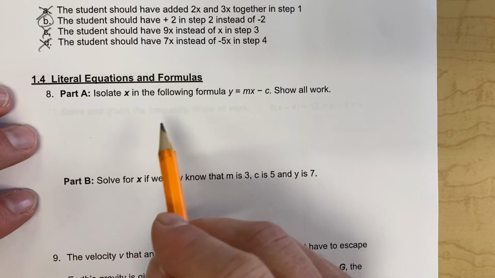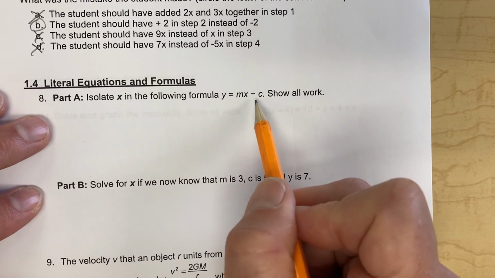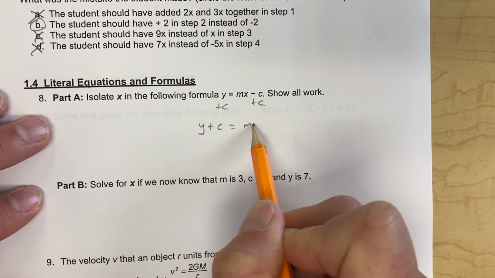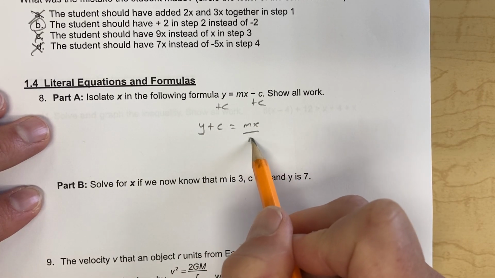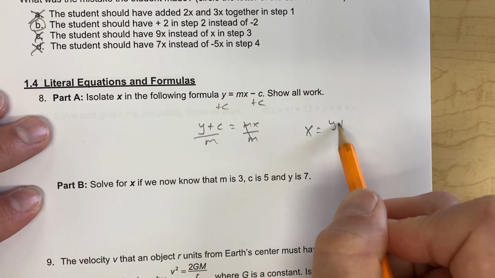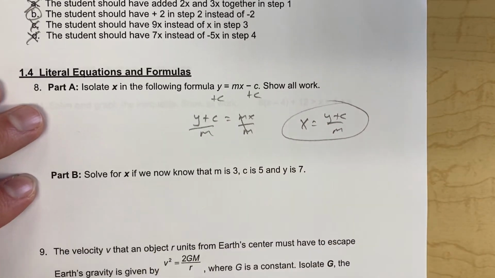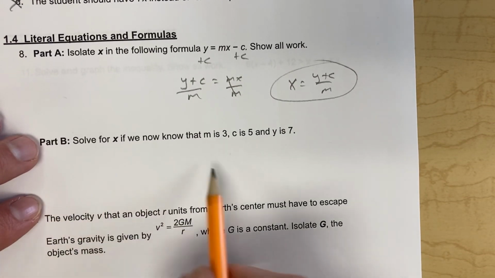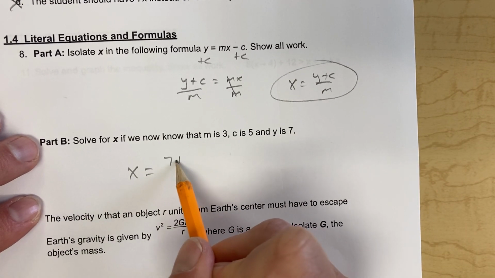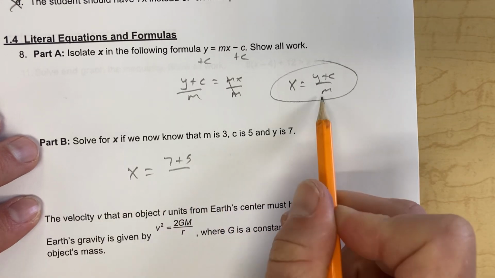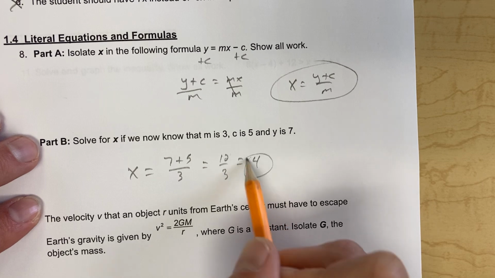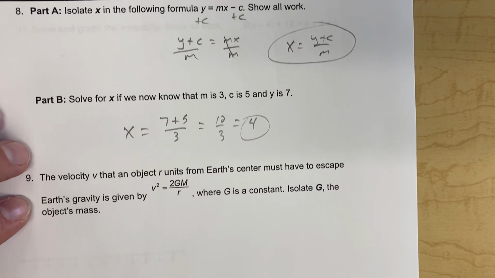All right, working with formulas, it says, can you isolate x in this formula? So we're going to add c to both sides. We're going to get y plus c equals mx. Okay, and then we're going to divide by m. So x equals y plus c divided by m. Okay, that's not too bad. Then it says, can we solve knowing these things? So x equals y, which is 7, plus c, which is 5, divided by m, which is 3. That's 12 divided by 3, which gives us 4. Okay, so that's not too bad.